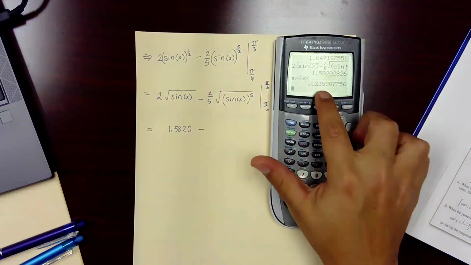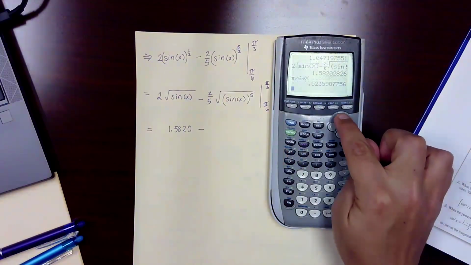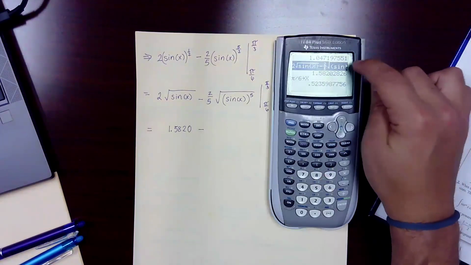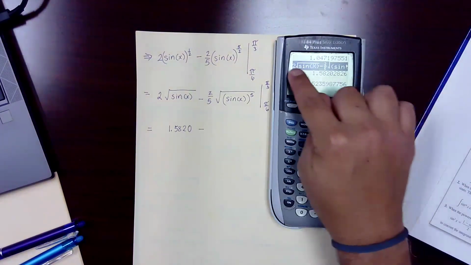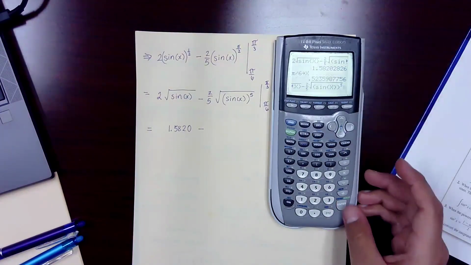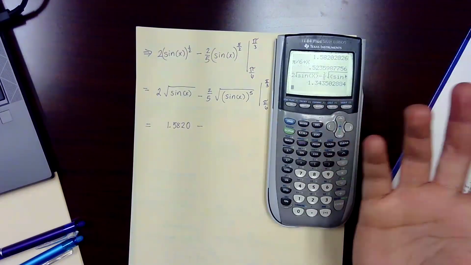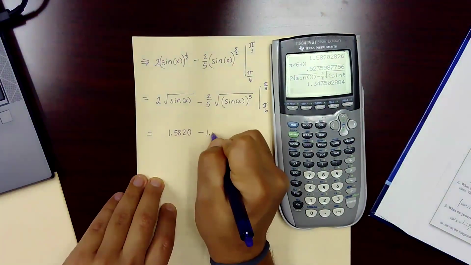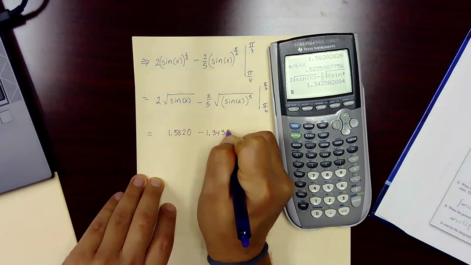So we have our new definition for x. And then if we didn't clear the calculator, we can just go back up to this function, which has been typed in terms of x. But now that x is set to be pi over 6, we can just hit enter and we'll get a different value. So this is going to be minus 1.3435.